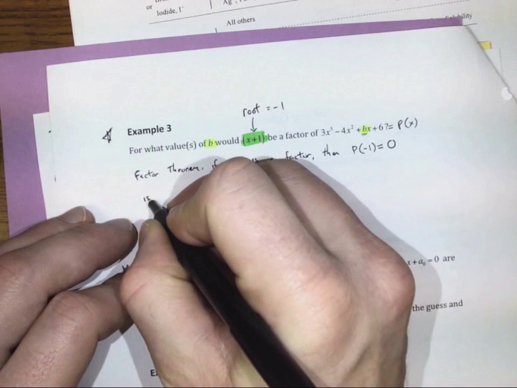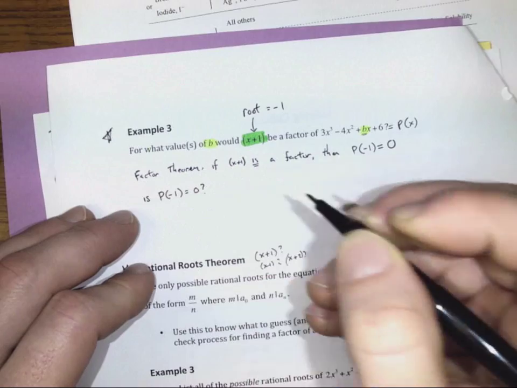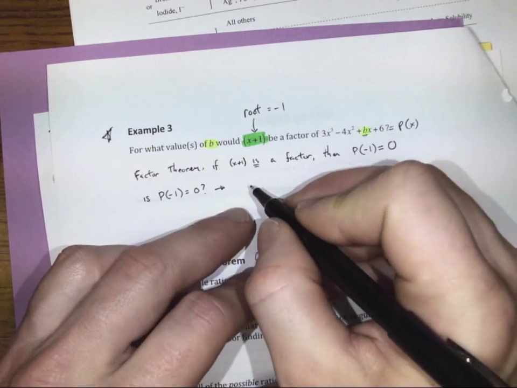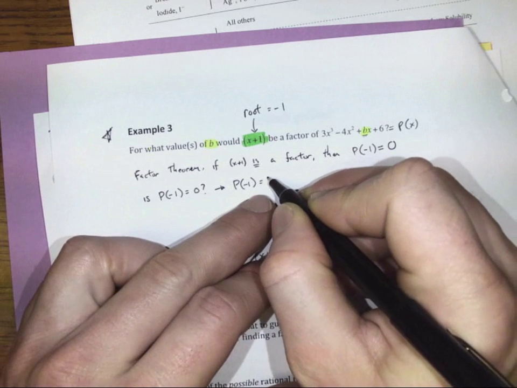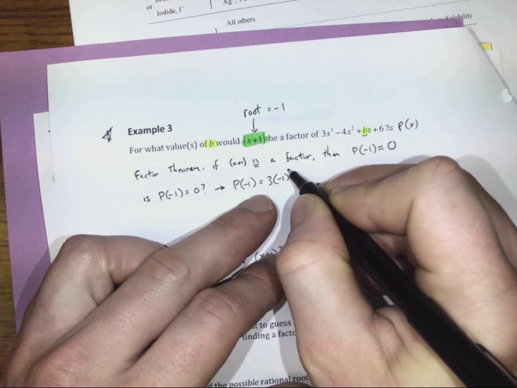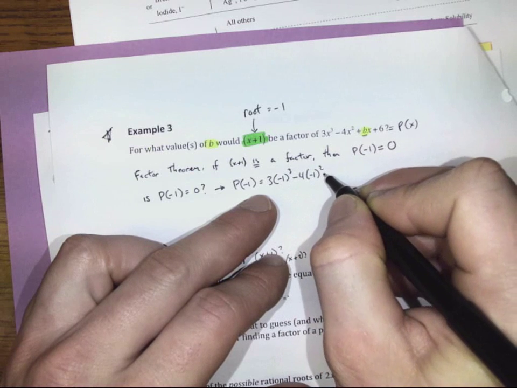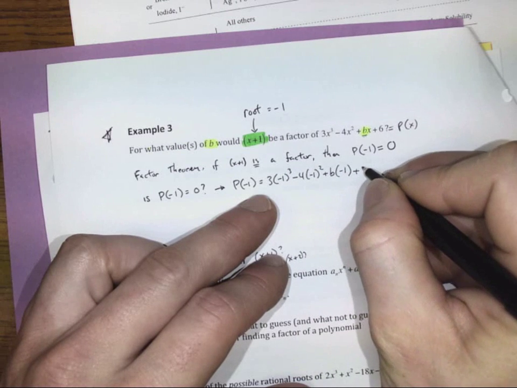So is p of negative 1 equal to 0? So we'll test that. What we're going to do is find what p of negative 1 is, which means we're going to plug in negative 1 for all our values of x, plus b times negative 1 plus 6.